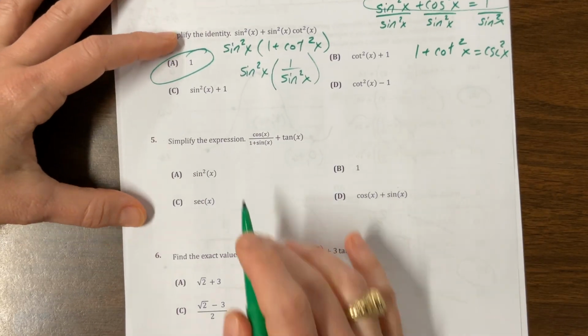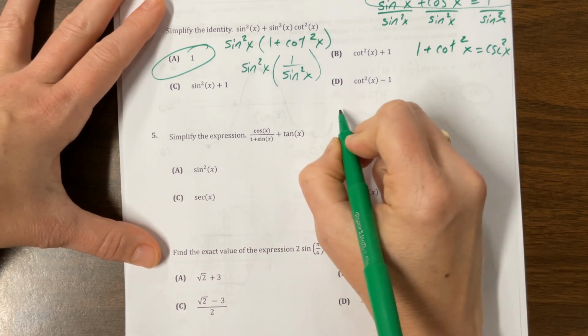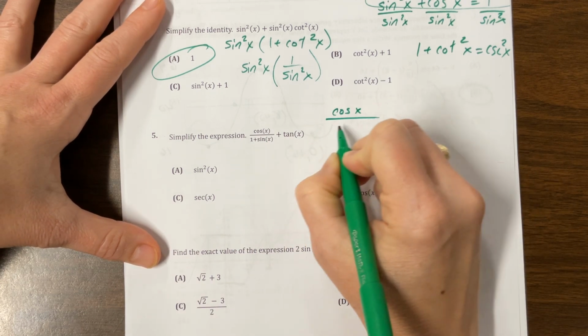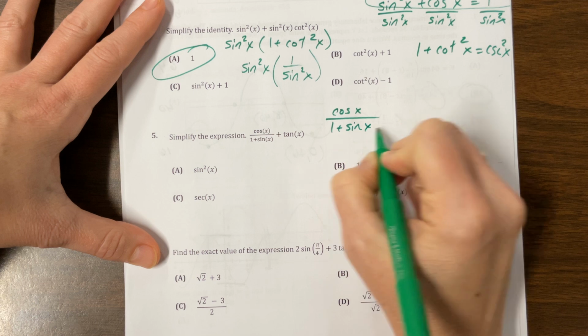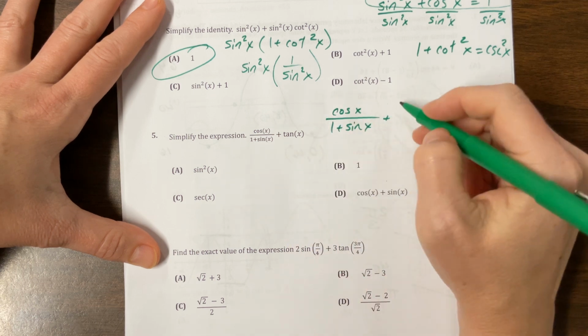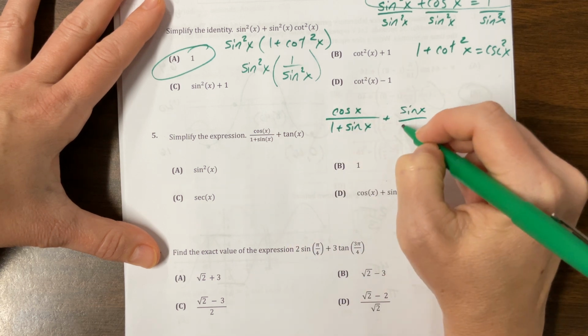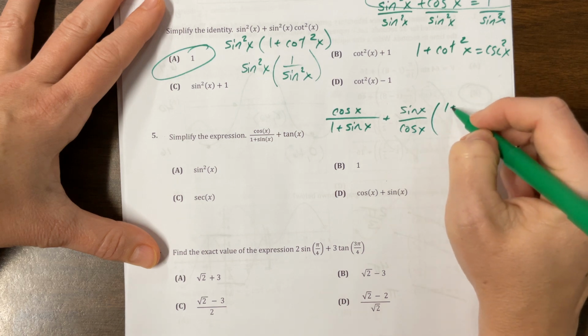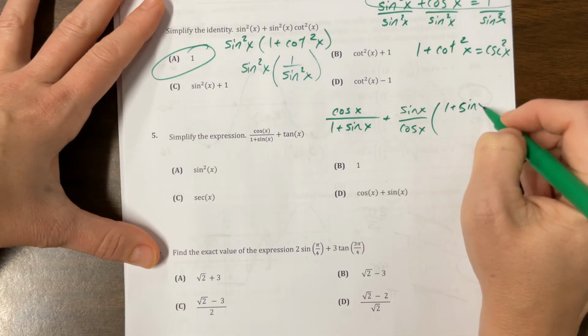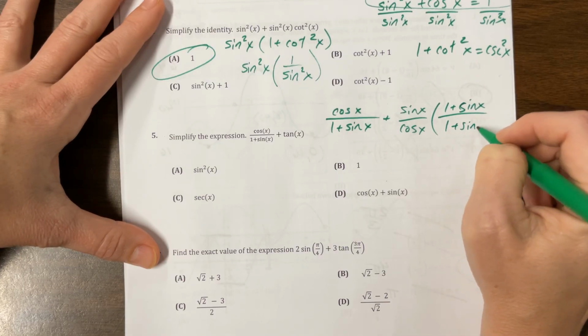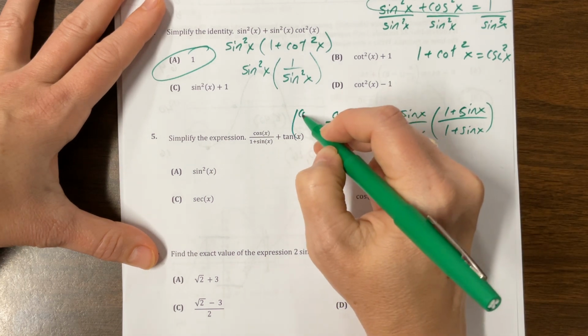Okay, so on this one, simplify the expression. So I have cosine, and then we're going to have sine over cosine. We need this one to add fractions. We need a common denominator. So we're going to multiply by a funky form of 1.